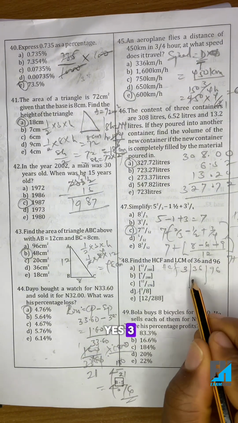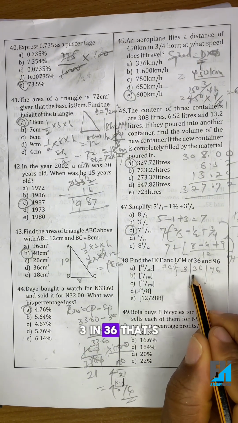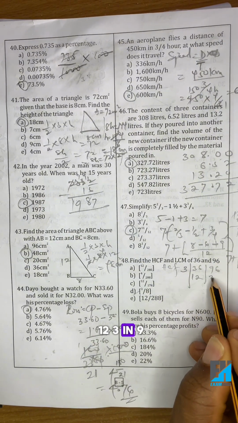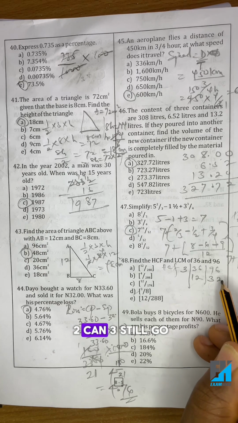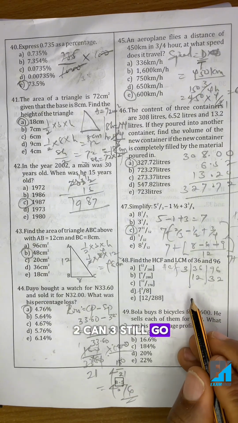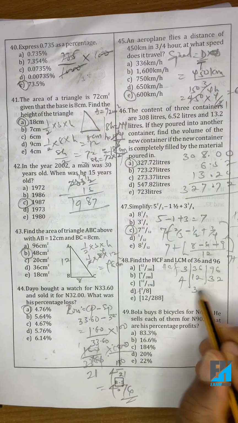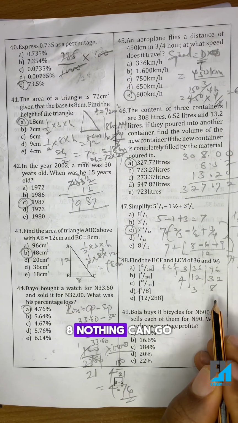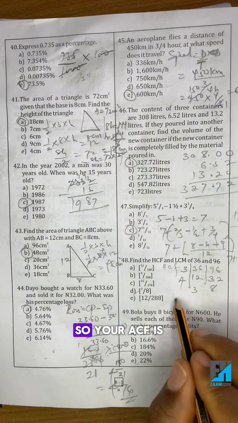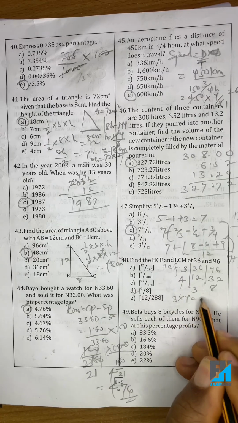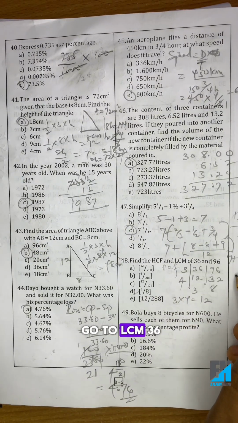Yes, 3. 3 in 36, that's 12. 3 in 96, 32. Can 3 still go? No. What can go? 4. 4 in 12, 3. 4 in 32, 8. Nothing can go in both of them together again. So your HCF is 3 times 4, that's 12. Now let's go to LCM.